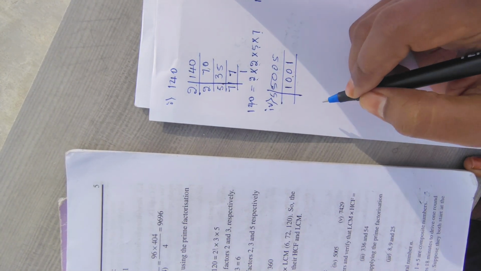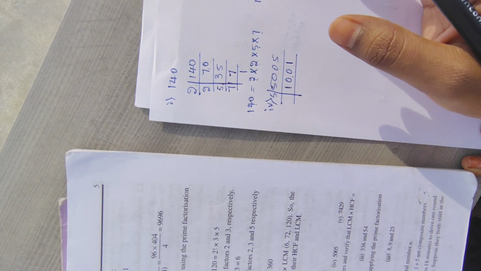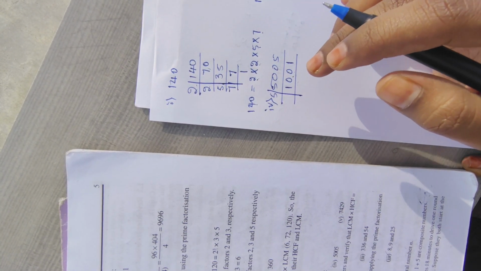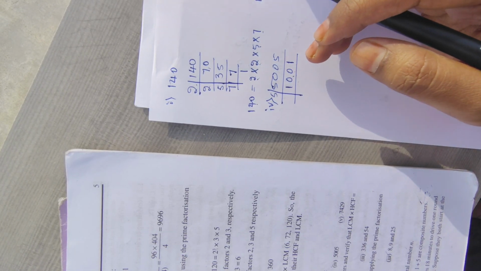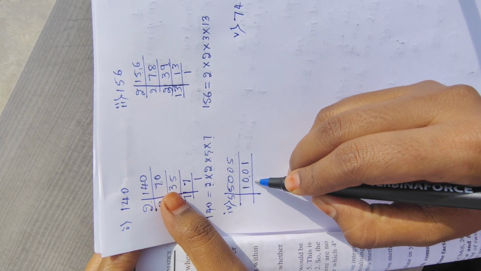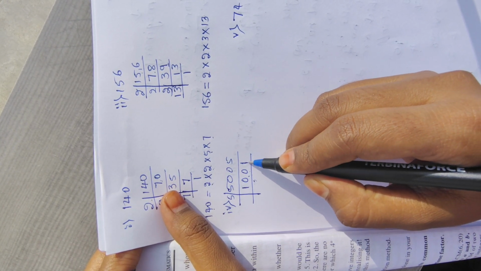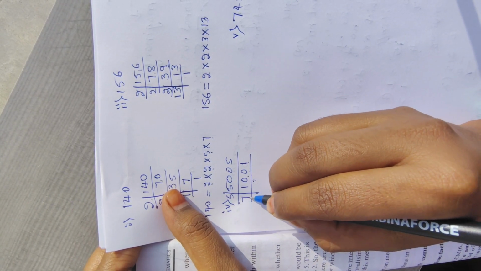Next you take 11. See, I know here I will take 11 directly. If you don't know, don't worry. You need to check one by one. You need to check all the prime numbers. Okay, so if I take the next number as 5, 5 2s are 10, 0 0, and 1 cannot be divisible by 5. Okay, so next prime, 7, I will take.